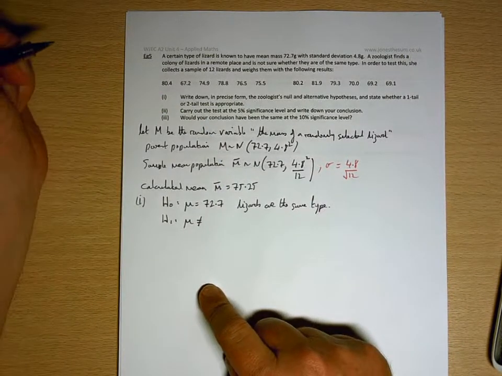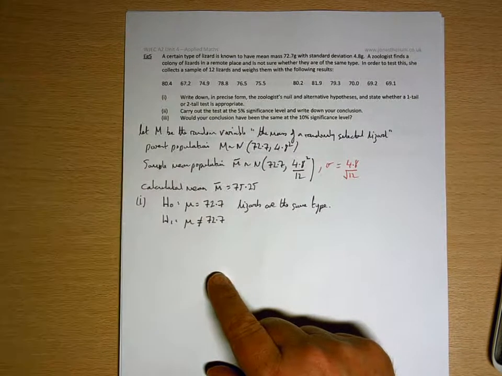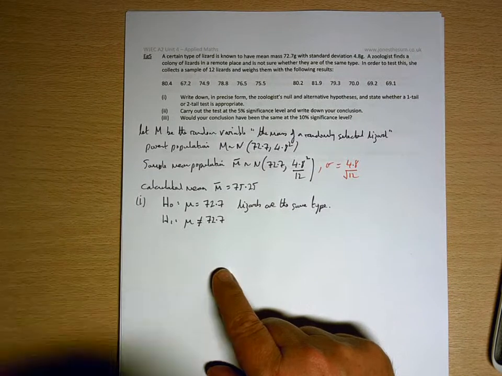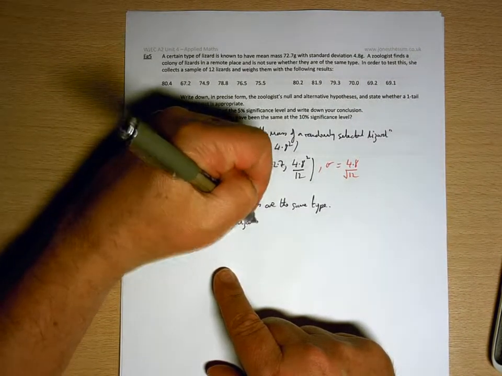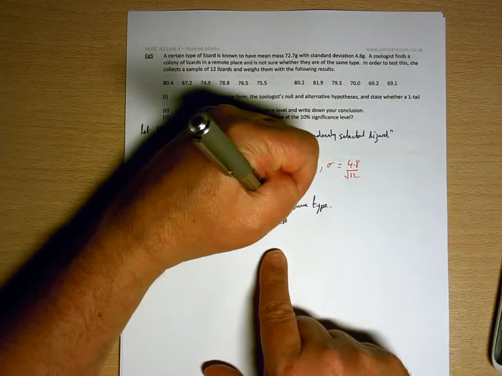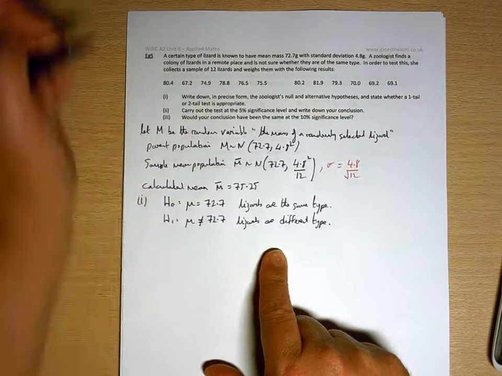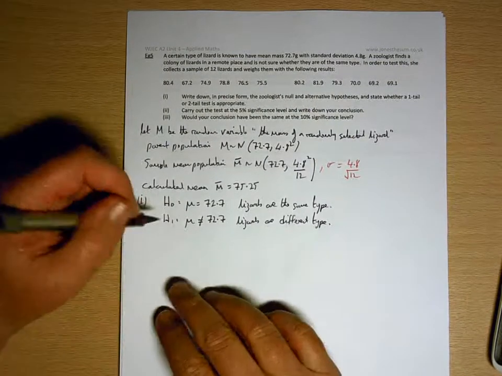So this is an example of a two-tailed test where our alternative hypothesis is that the lizards are different and their masses are different. So the lizards would then be of a different type.